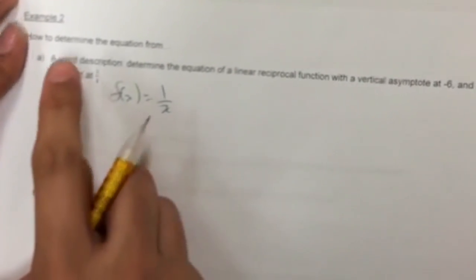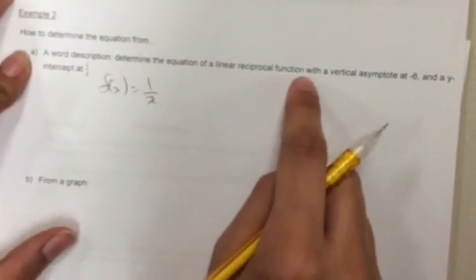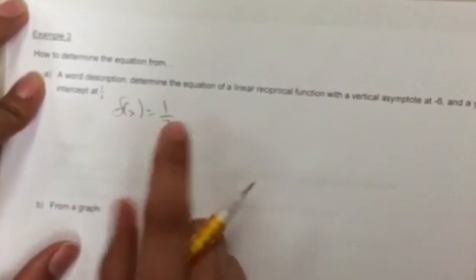Okay guys, it says how to determine the equation from a word description. Determine the equation of a linear reciprocal function with a vertical asymptote at negative 6 and a y-intercept at 1 over 3. Let's start with the vertical asymptote.